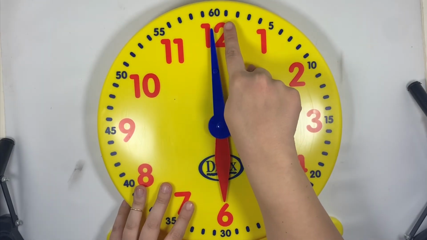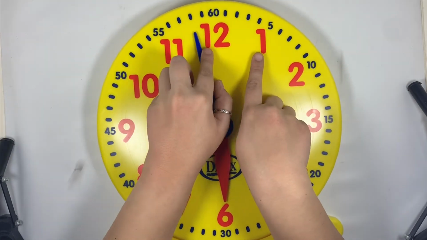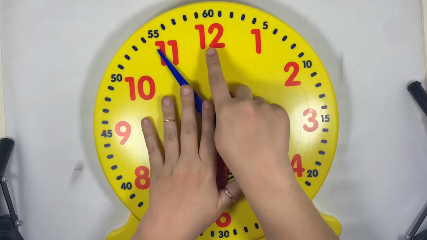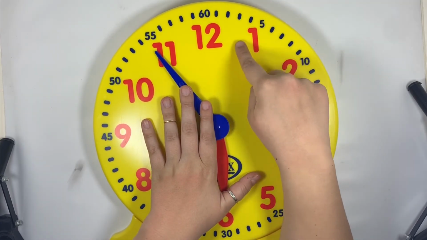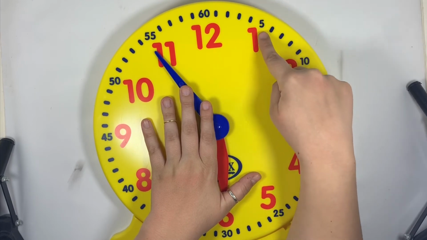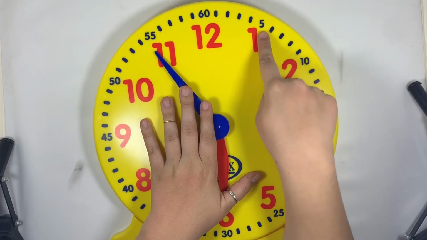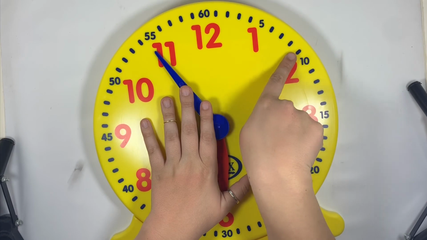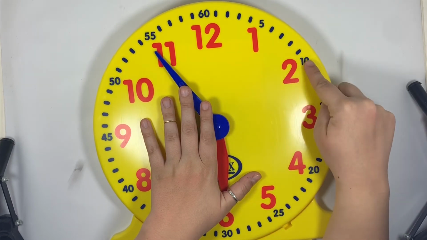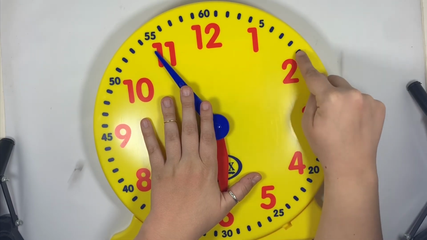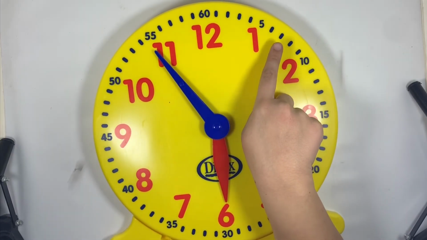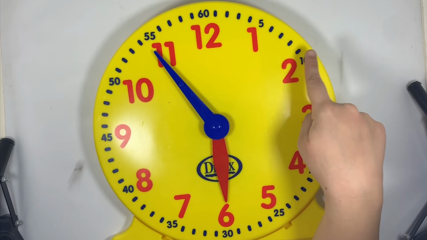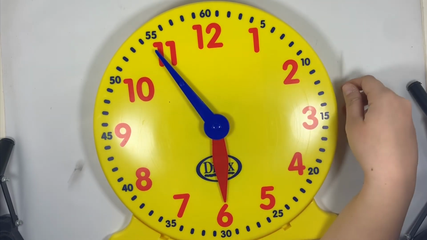Now, you can see little tick marks in between the red numbers. So we have 1, 2, 3, 4. The 5th blue mark is the number 5. Then 1, 2, 3, 4, and the next blue mark goes up to 10.